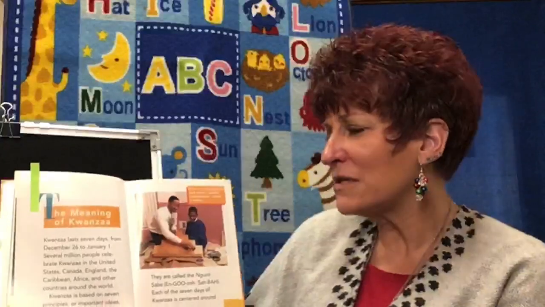It says Kwanzaa lasts 7 days from December 26th, the day after Christmas, which in Britain is called Boxing Day, to January 1st, or New Year's Day. Several million people celebrate Kwanzaa in the United States, Canada, England, the Caribbean, Africa, and other countries around the world. Kwanzaa is based on 7 principles, or important ideas. A principle is like an important idea, or sometimes a rule, but not always a rule. It's more an idea or something that you follow.